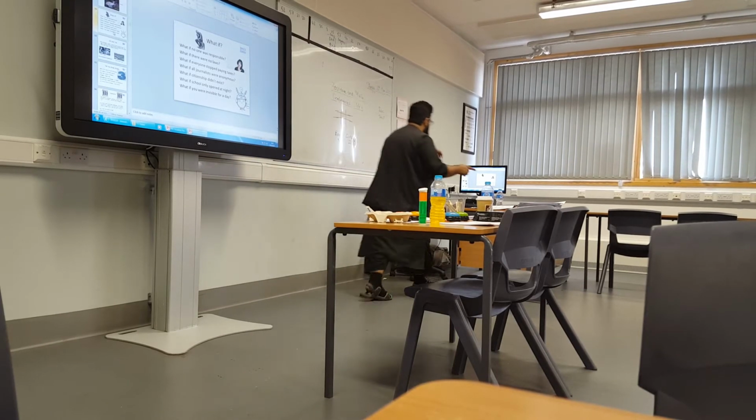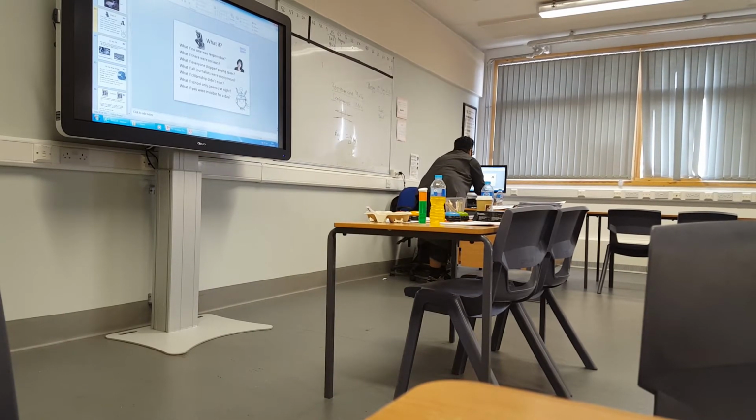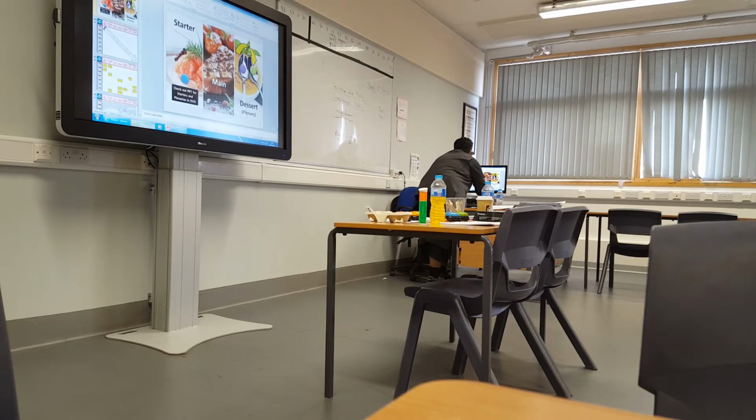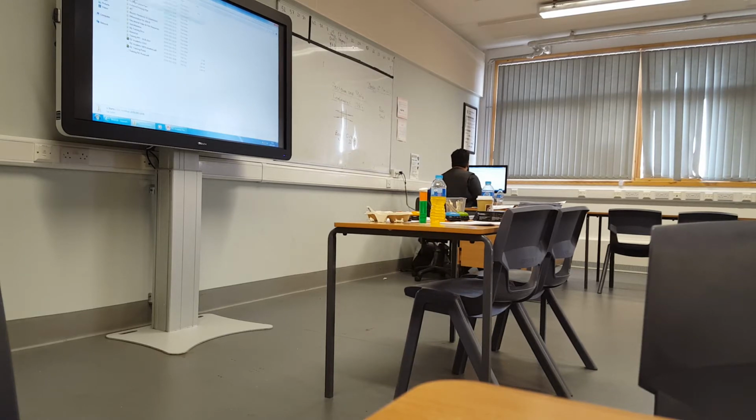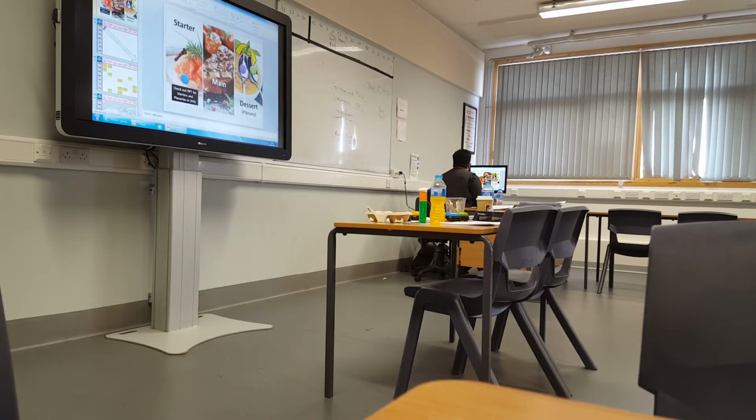Different plenaries. Let me show you the actual plenary plate. It's really cool. What you can do is come into the classroom and use it as a starter or plenary. I actually used this in one of my other schools before. The plenary is on the plate.